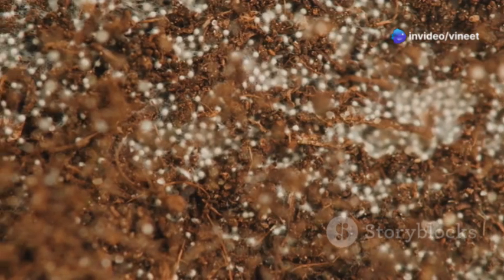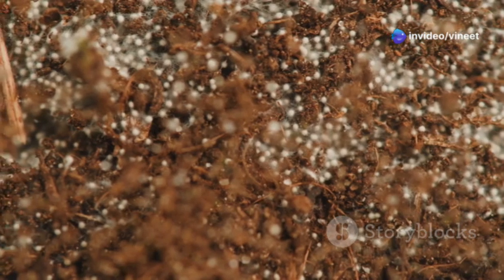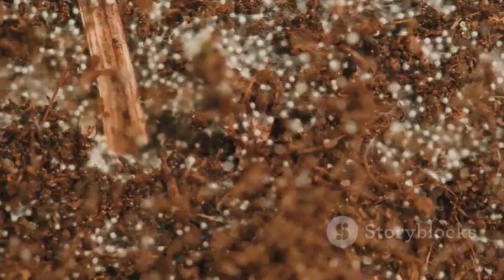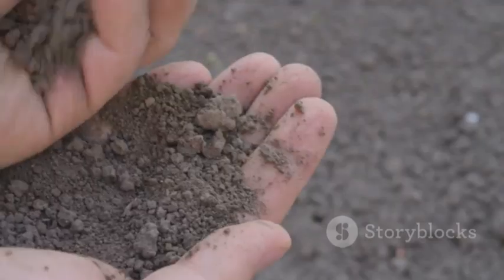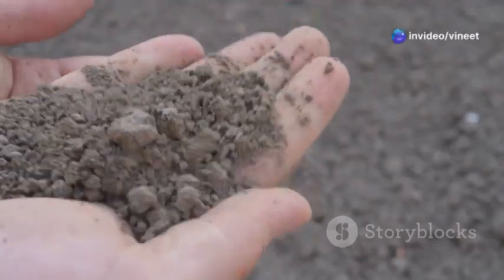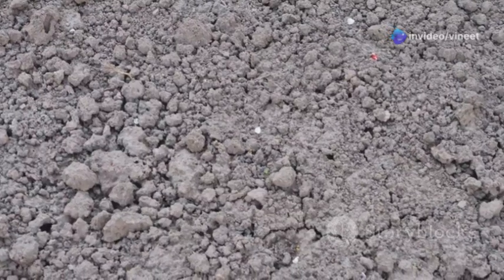Soil texture refers to the proportions of different sized particles in your soil: sand, silt, and clay. Understanding these proportions can help you determine how well your soil will support plant growth. Sand particles are the largest, like coarse breadcrumbs. They don't hold water well, but are excellent for creating air spaces. These air spaces are crucial for drainage and aeration, allowing roots to breathe and preventing waterlogging.